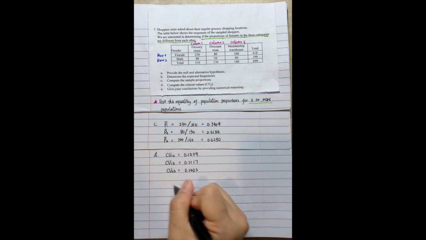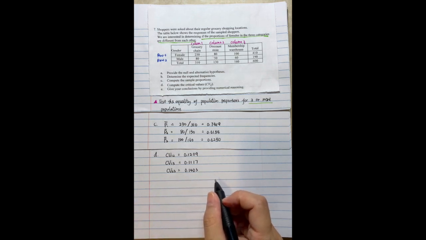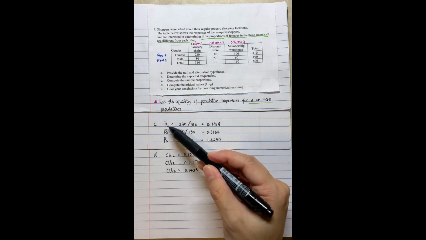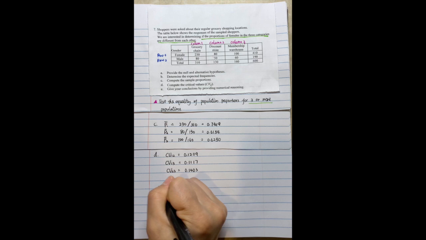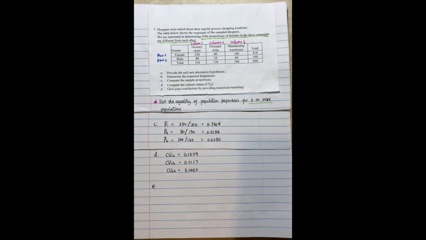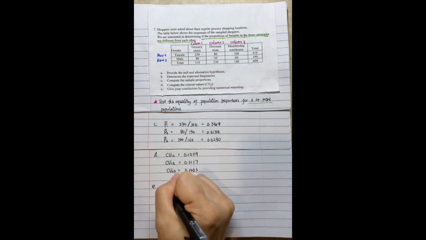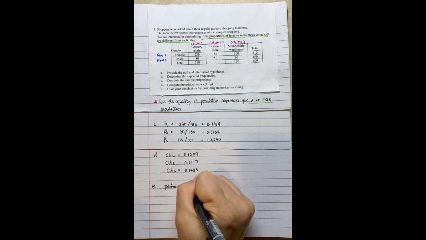Then let me construct a table to show you if there is a significant difference between those three different sample proportions, okay? So let me just write out part E, for pairwise comparison.